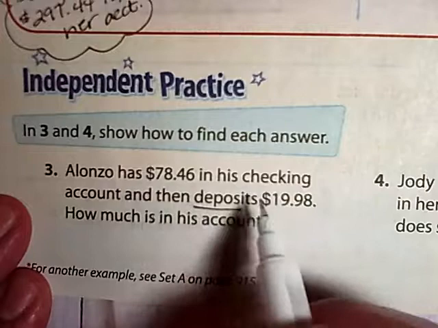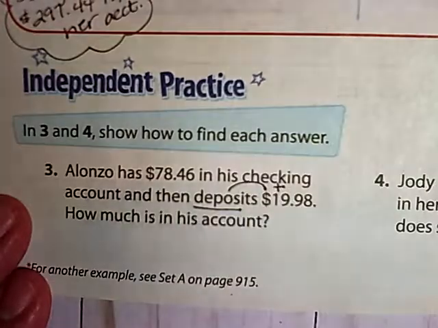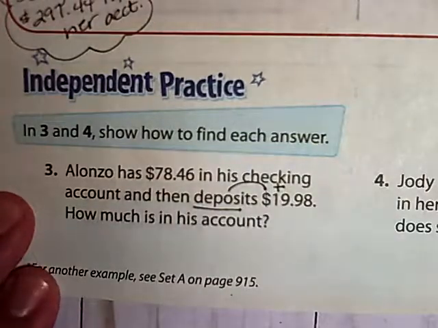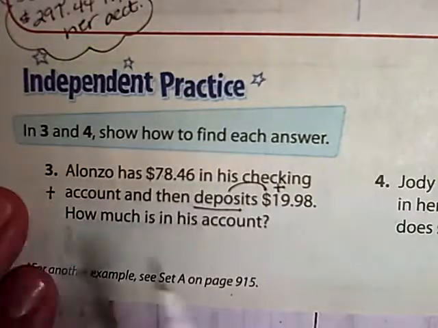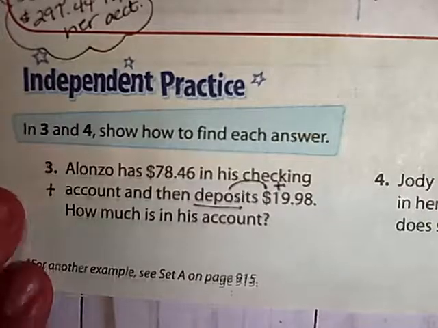All right, so number three, Alonso has this much money in his checking account. He deposits, that means he adds this amount to his account. So we want to know the balance, which is this plus this. Okay, so I'm going to put a plus sign here. I'm not going to work it out because I'm going to let you do that part of it.